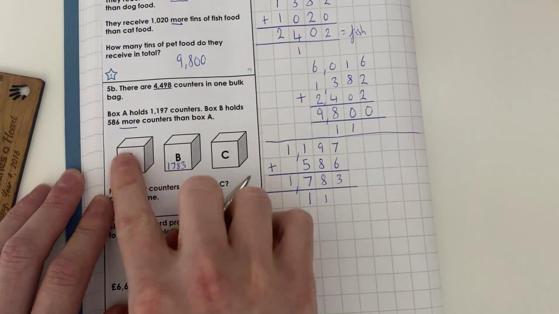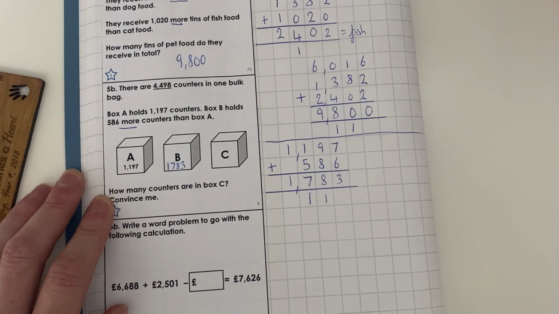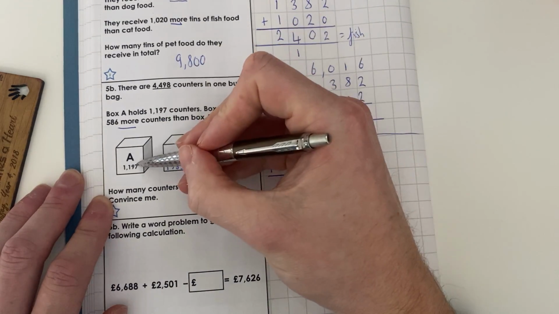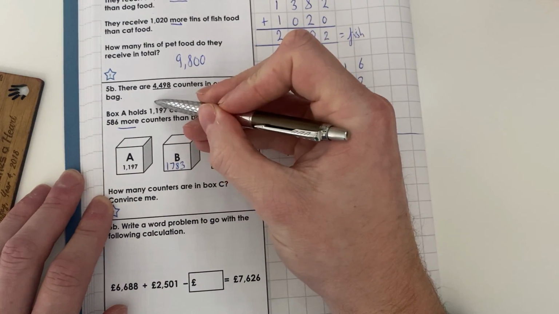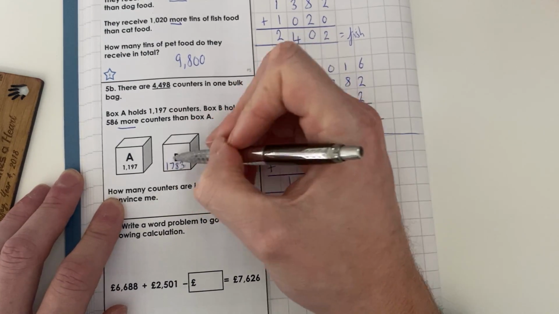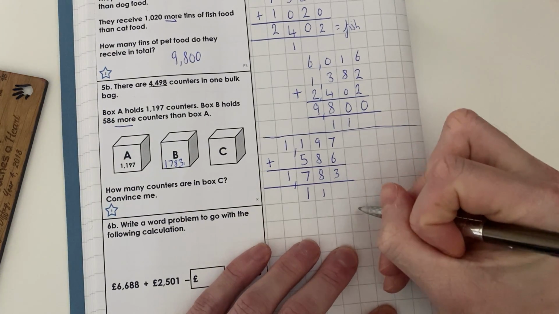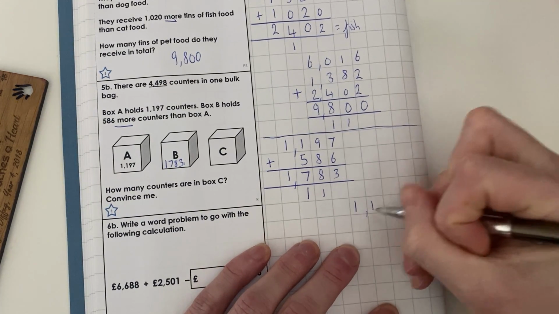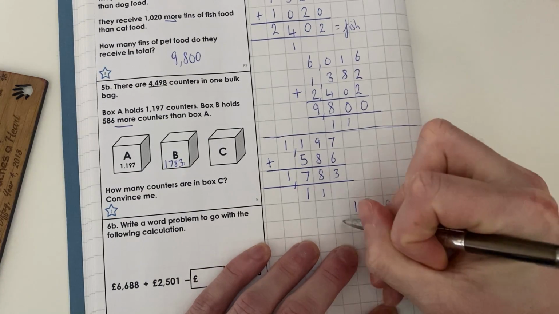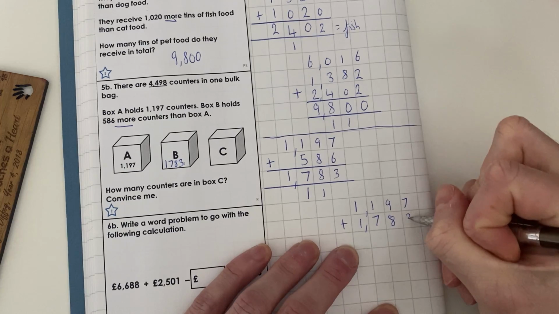Now, as we said, this is our total. We need to subtract both these numbers from 4,498. We can do this in two ways. We can subtract that from that number, and then the answer we get from there, subtract that number. But the way we're going to do it is we're going to add these two numbers together. So we've got 1,197 add 1,783.